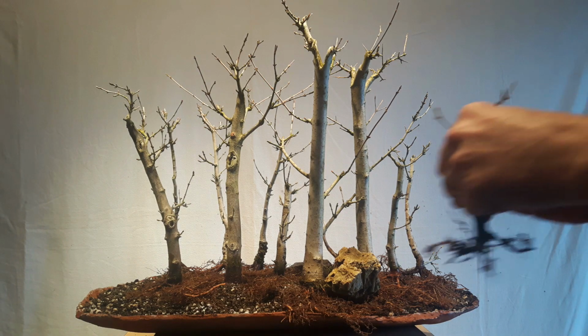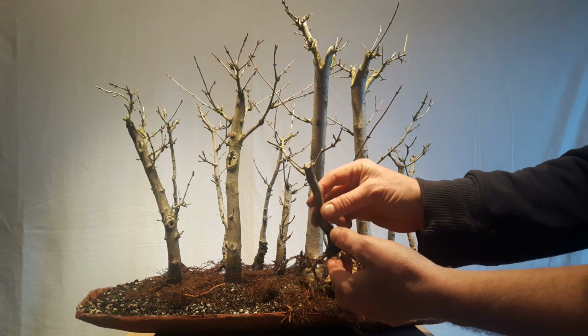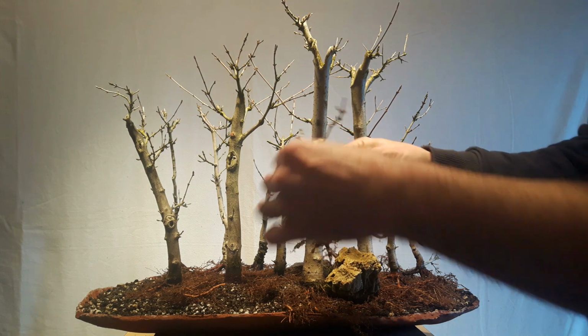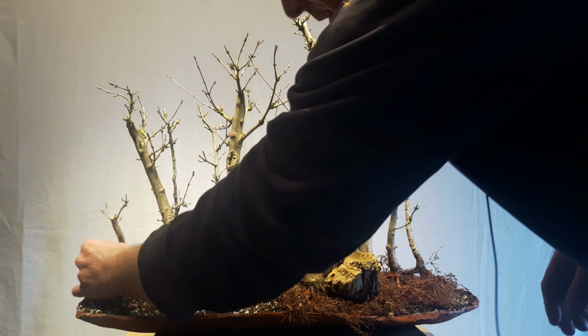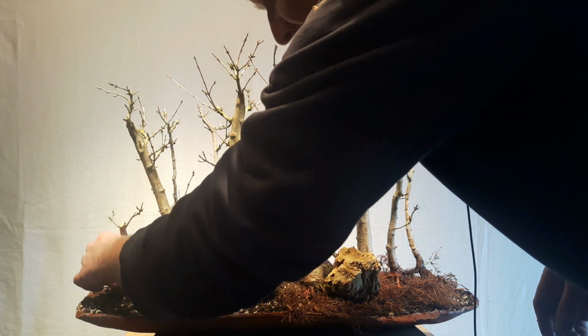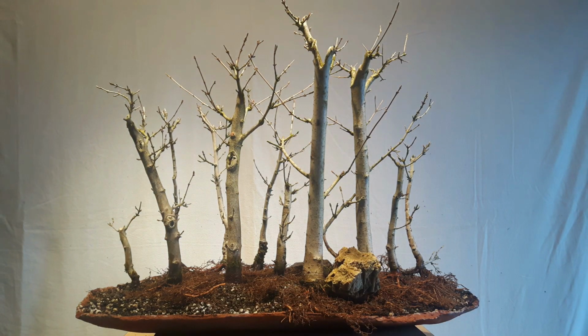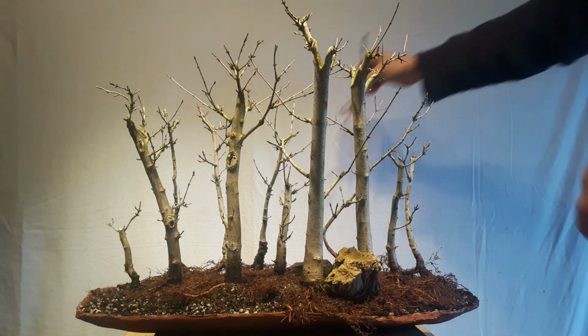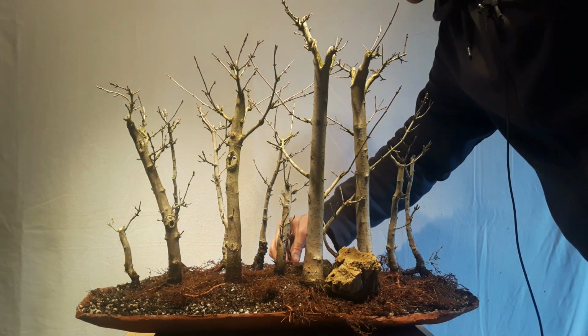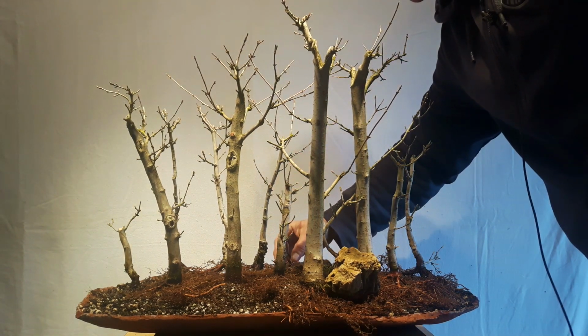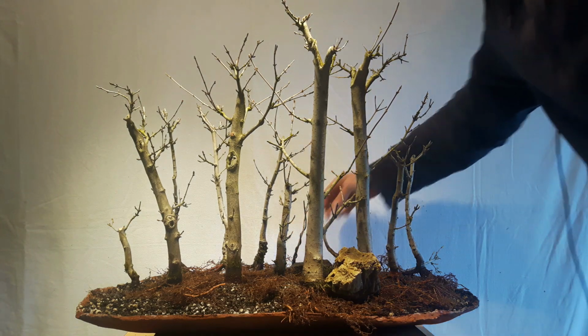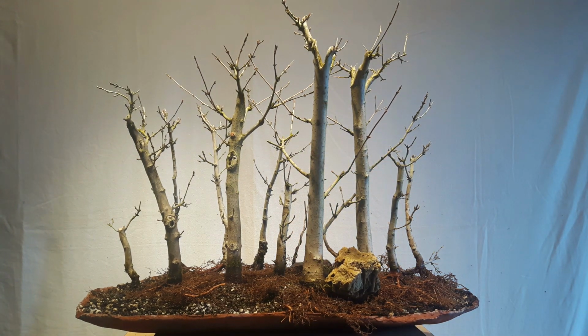Then we have this one. It's a bit of a problem. It has the roots here. It's not a very attractive tree, but I said that I would put it here. It was the first that I tried. So it's going to be a question of letting that one grow. And then we have an extremely small one here. And even if you don't see it, when you move your eye, it's okay.